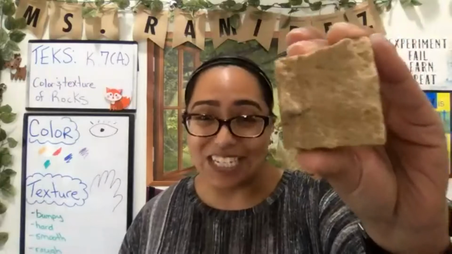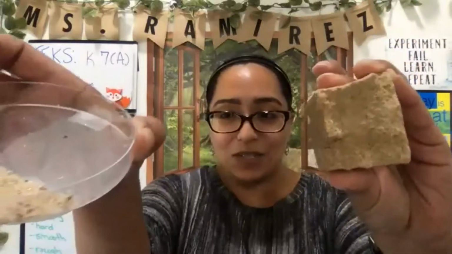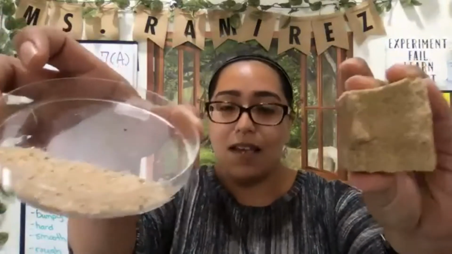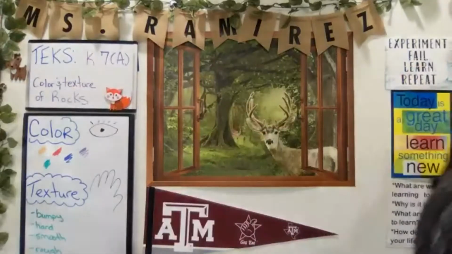Here's a sandstone rock. It is made out of sand. So all these little particles of sand can come together to create a rock. This animal is almost the same color as these 2 materials. So go ahead and make your guess what animal you think this is, and I'll go pull him out.